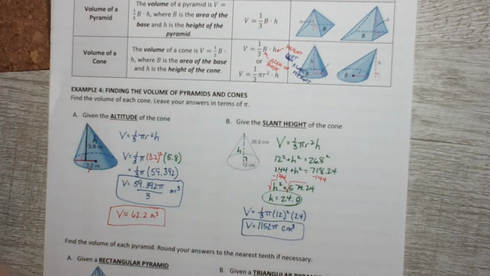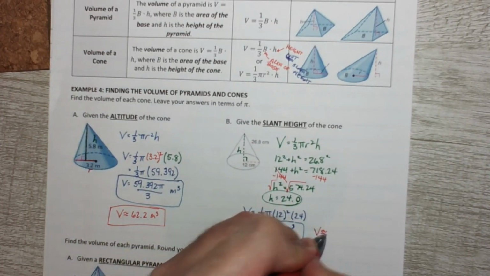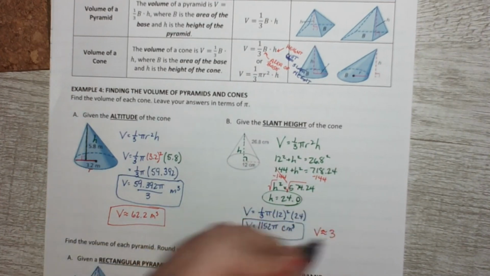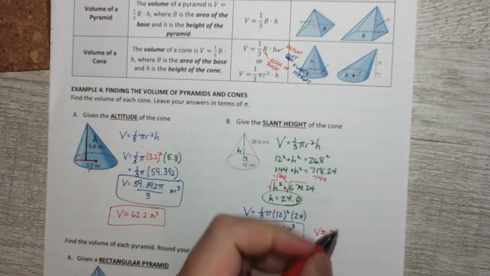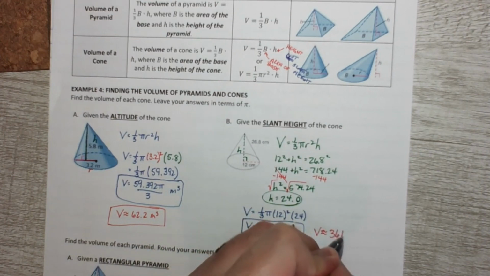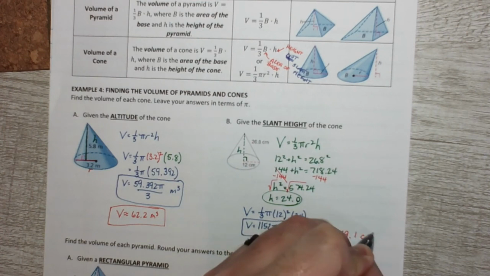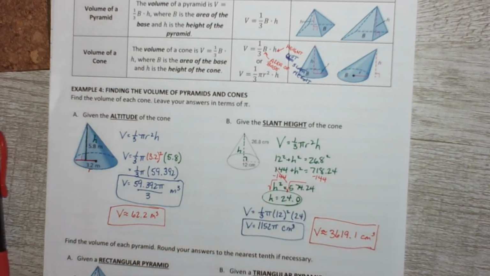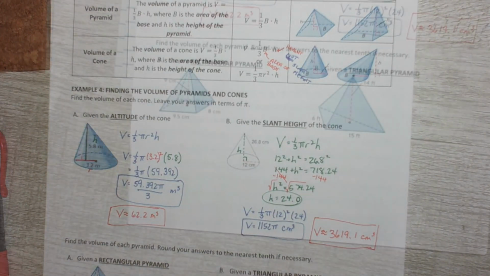Okay, and just so you can kind of get a glimpse of what that actual number is, since we are approximating, we're rounding here, 1152 times pi is going to be 3,619.1 cubic centimeters. And we will finish up finding the volume of a pyramid.